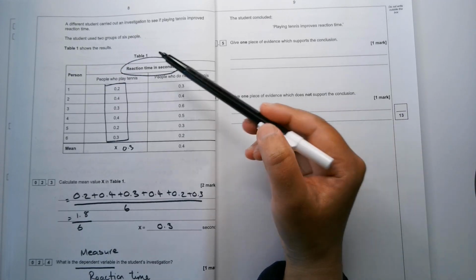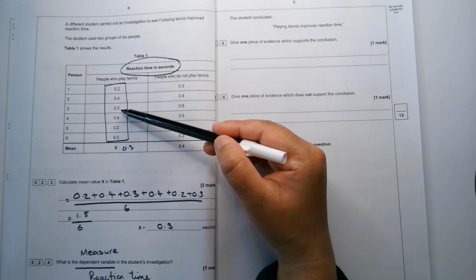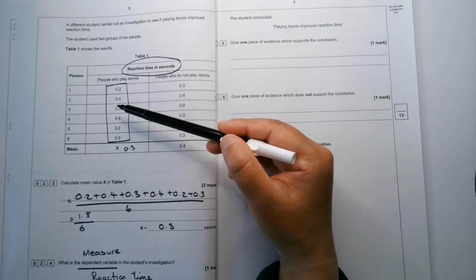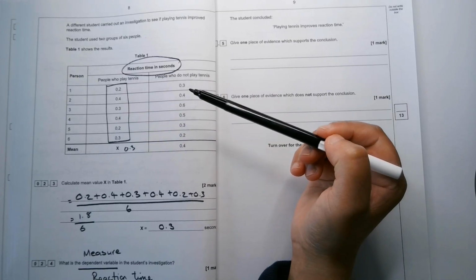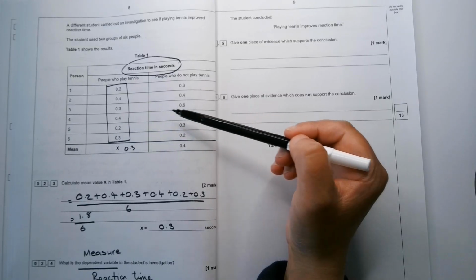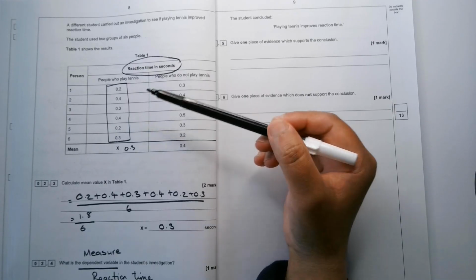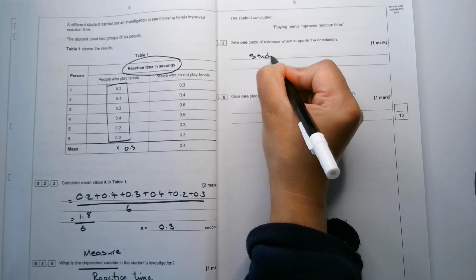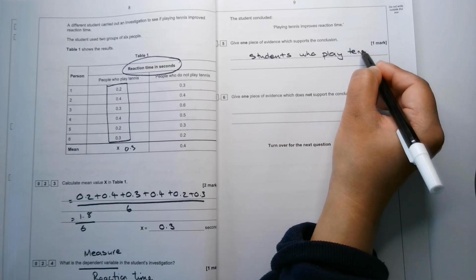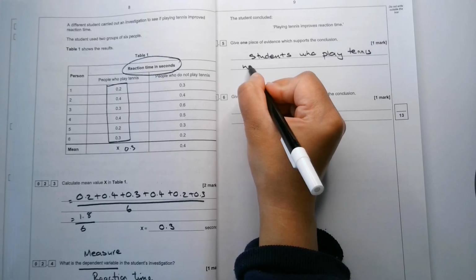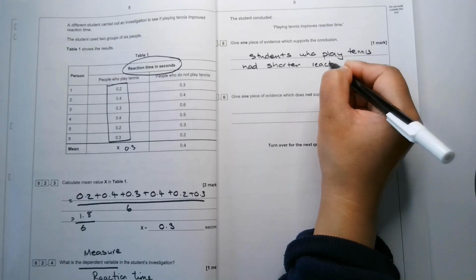Well, you can see that students who play tennis have a shorter reaction time or a faster reaction time. So if you're reacting very, very quickly, your reaction time would be less. So look at this one, 0.3, 0.6. If you play tennis, 0.4, 0.5. So this is slightly higher than these numbers there. So you say students who play tennis had shorter reaction times.